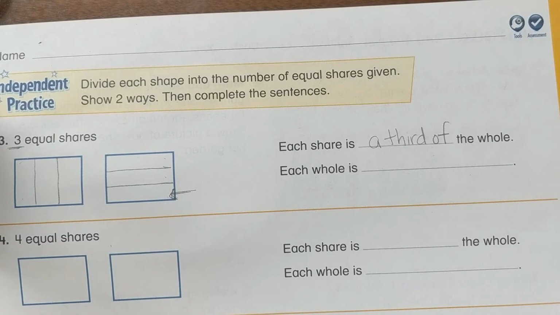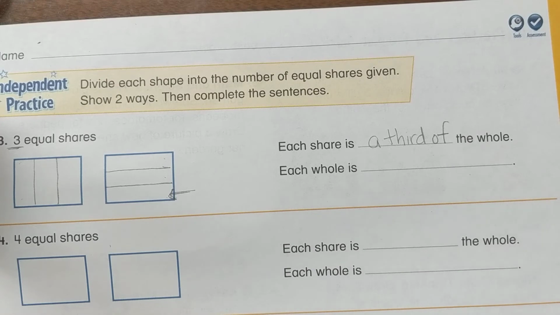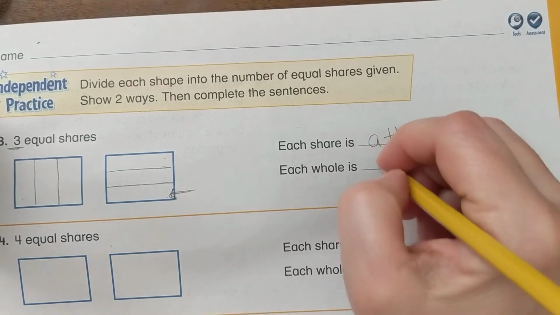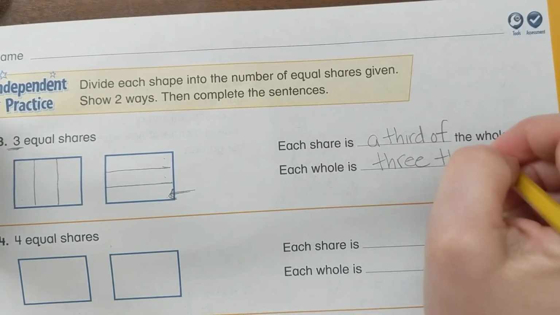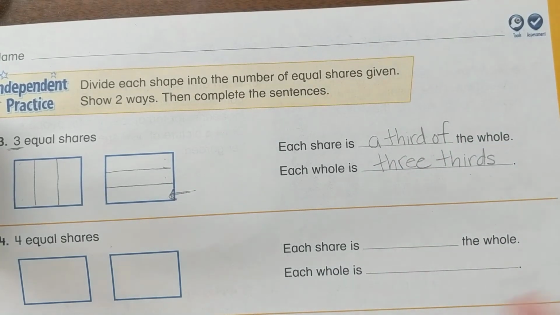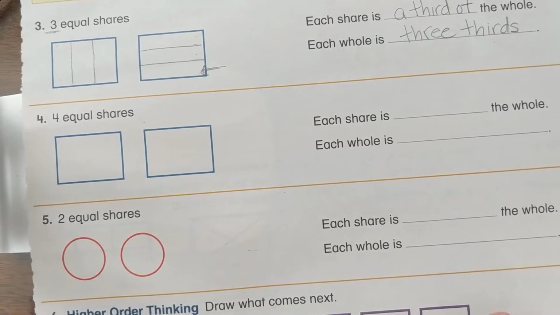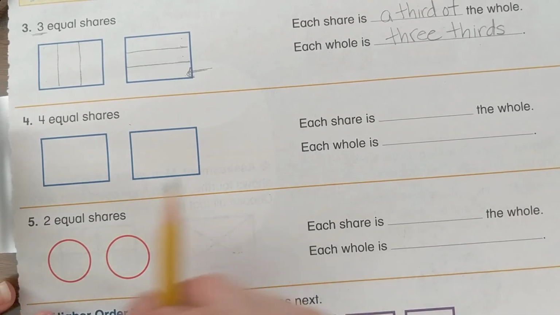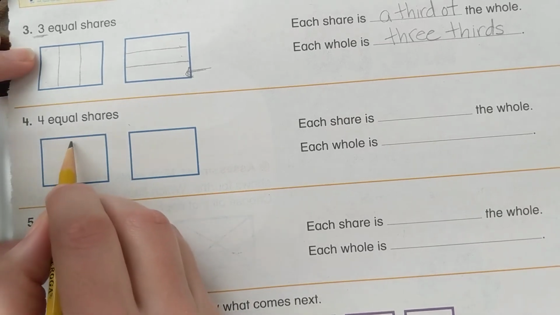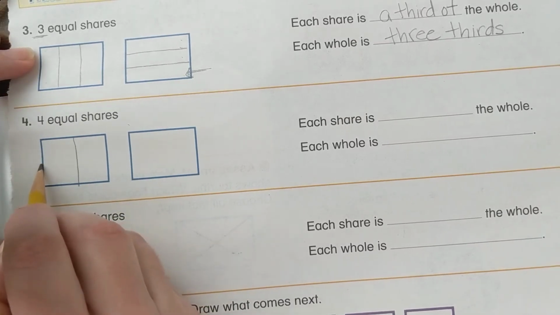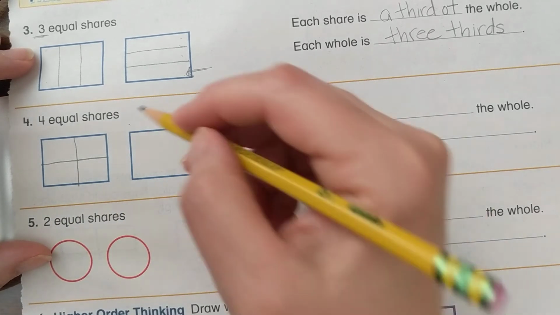Now each whole is, I'm talking about all three pieces. What would we say for each whole? Each whole is 3/3. Okay, number 4, we need to make 4 equal shares. So we can do it same thing, rows and columns, or we could also do a plus shape. And that will make 4 equal shares.